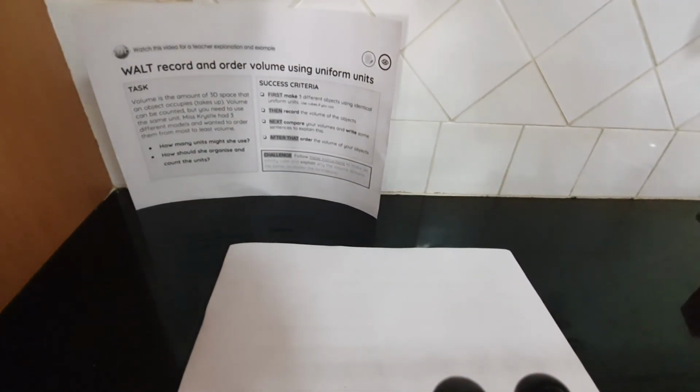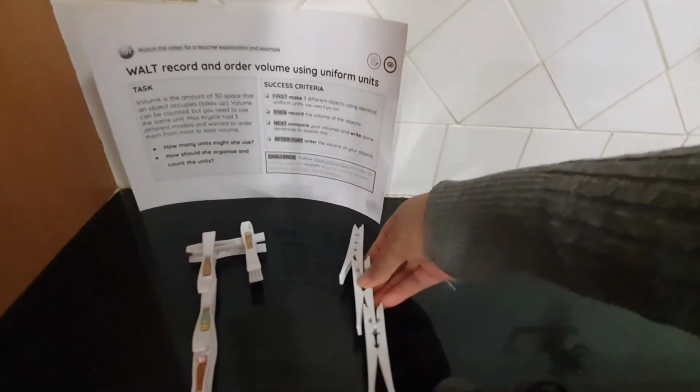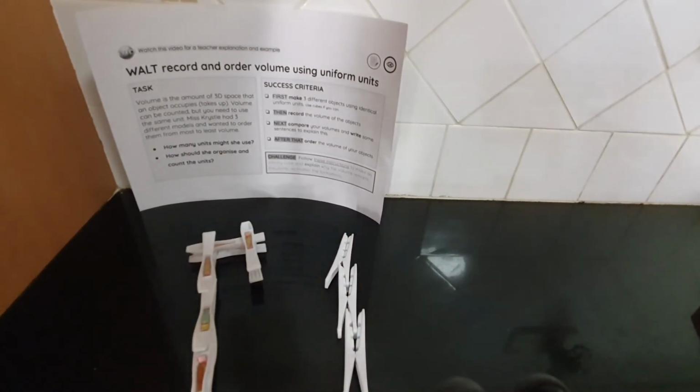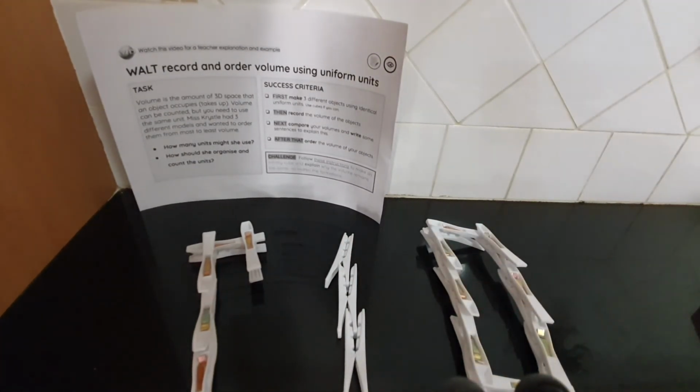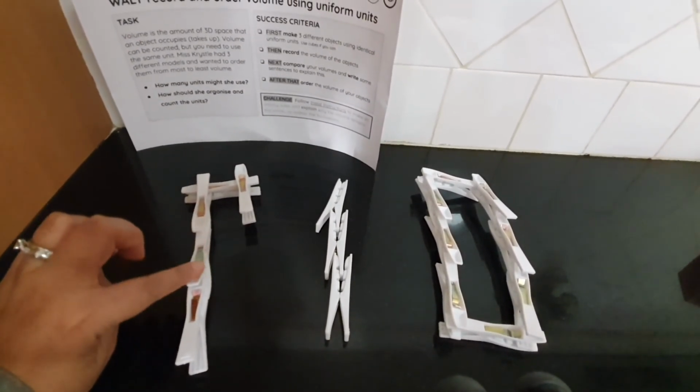But if you don't have cubes, you could also use what I spoke about yesterday. You could use pegs. So I've created 3 objects here using pegs because I have a lot of pegs. So you can see that I've got 3 objects using pegs, which is the first step. And then I need to record the volume of these objects. So I would say 1, 2, 3, 4, 5. This object has a volume of 5 pegs.